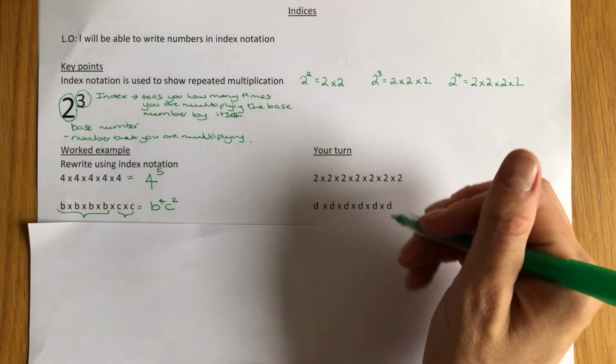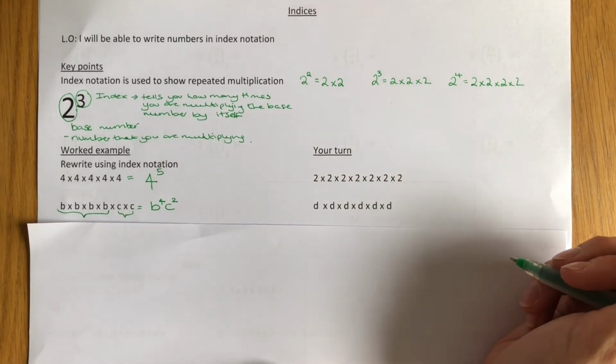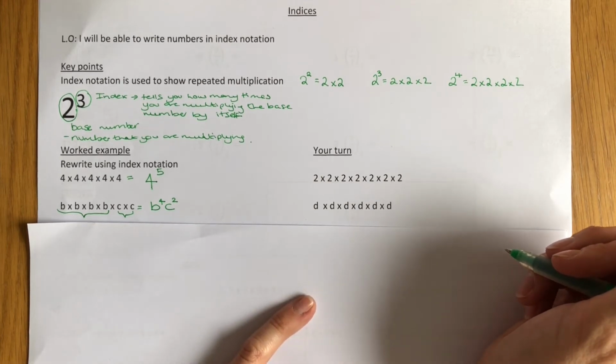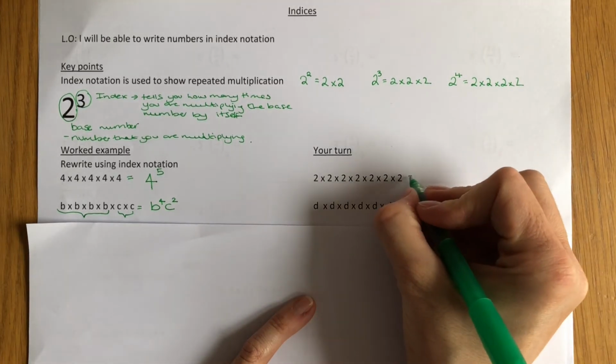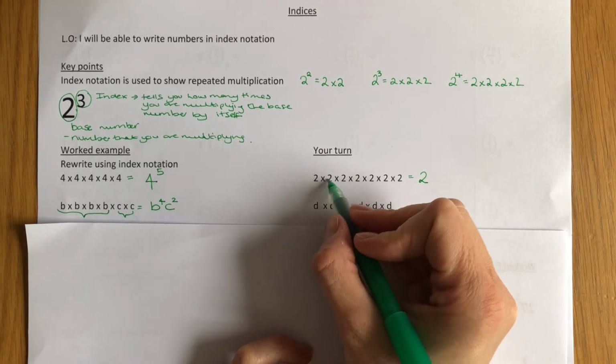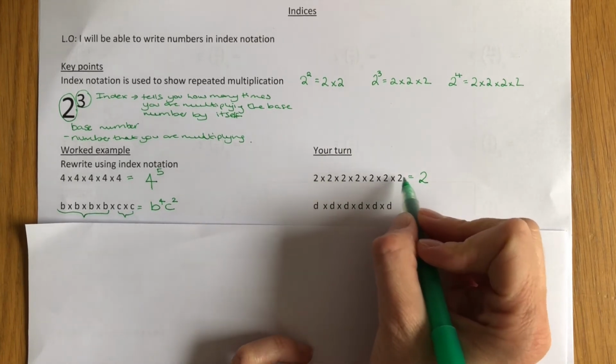Okay, so I've got 2 questions for you to do here. Press pause, have a go, and then we'll go through them. Okay, so your base number is 2 and you are timesing it by itself 1, 2, 3, 4, 5, 6, 7 times.